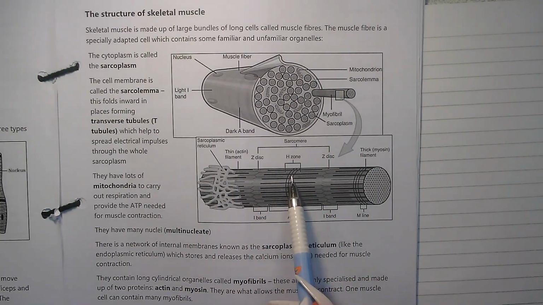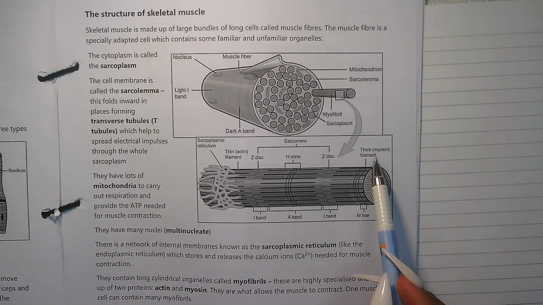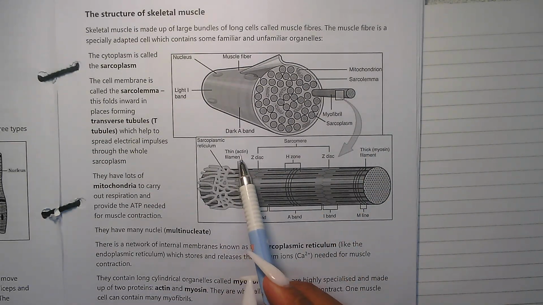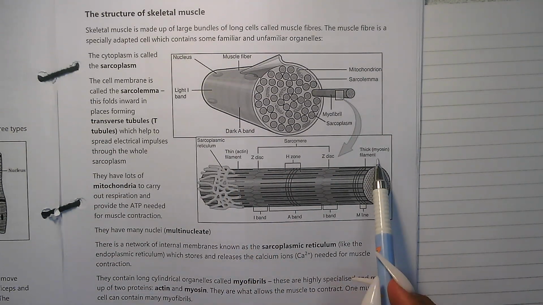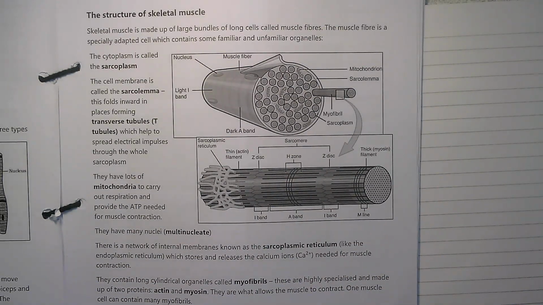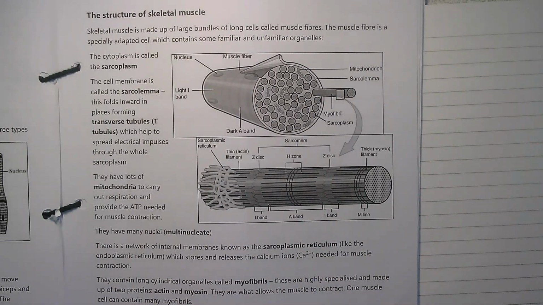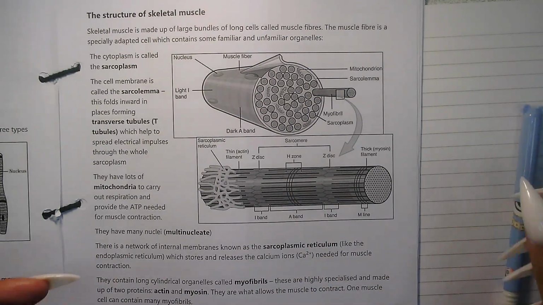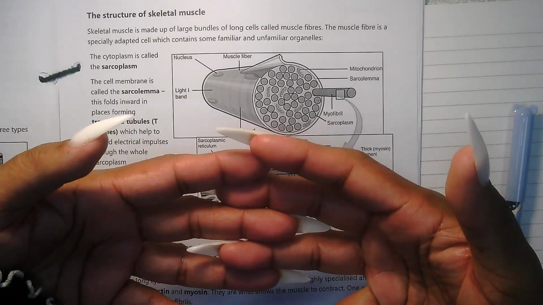And then we have thin and thick actin and myosin filaments. We will learn a little bit more about those shortly when we learn about sliding filament theory. Okay, but it's important to know that there are thick and thin filaments, and in some regions they overlap.